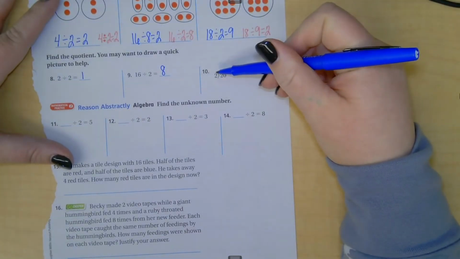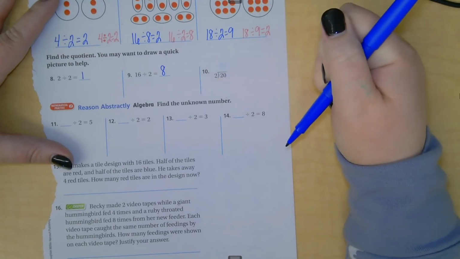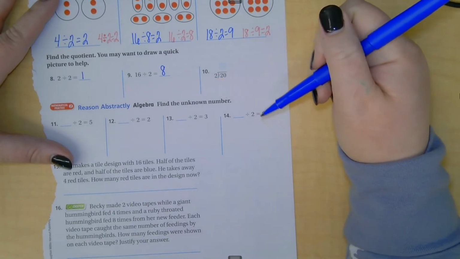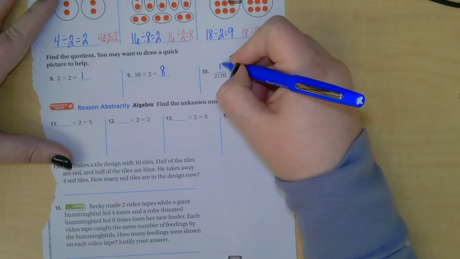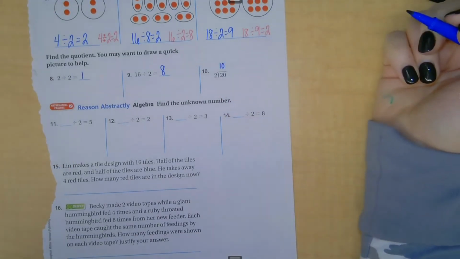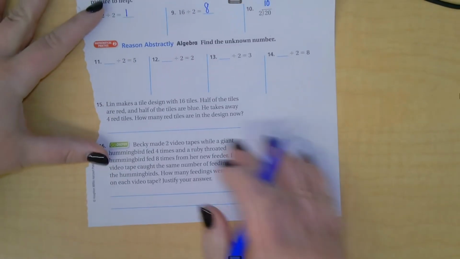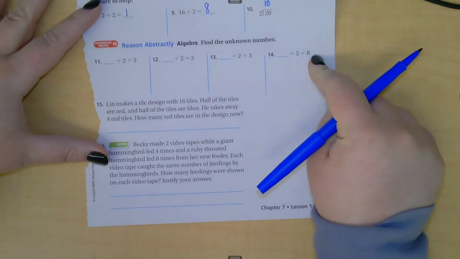20 divided by 2. What times 2 equals 20? 10. Okay, let's keep going. This time we may be missing more than the quotient. It looks like we're good.